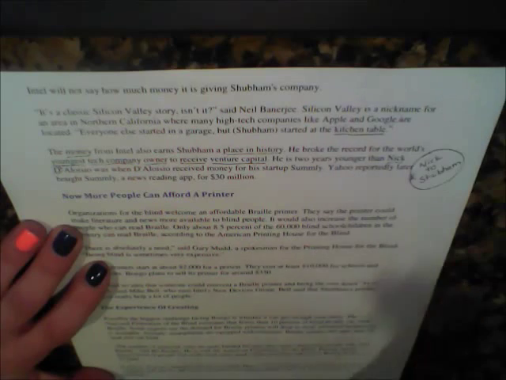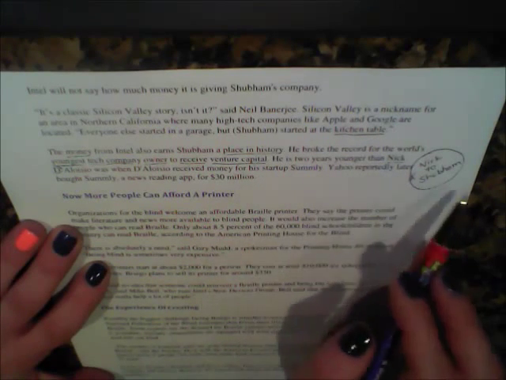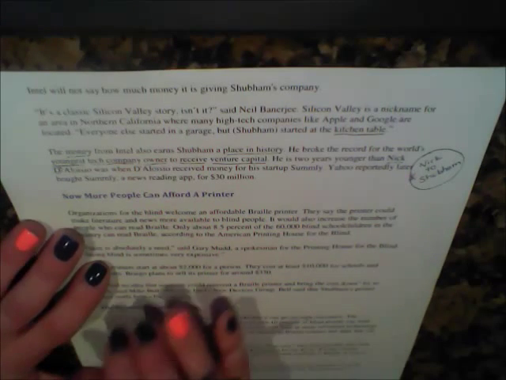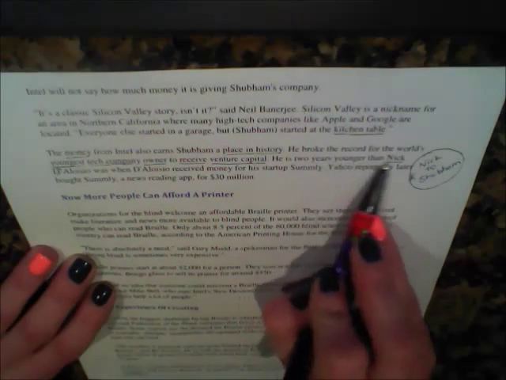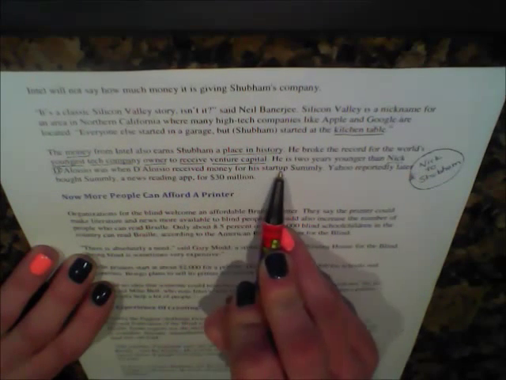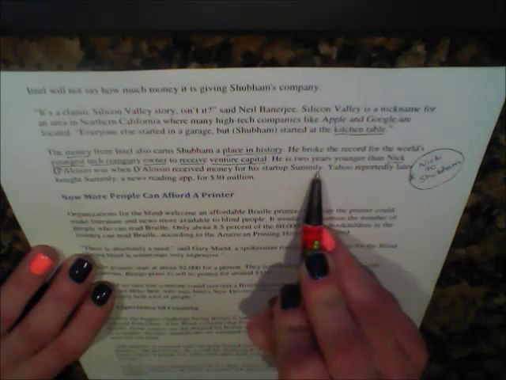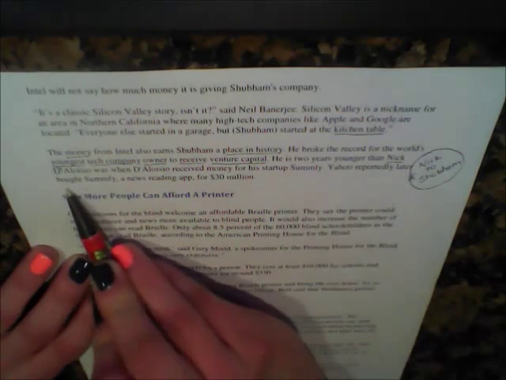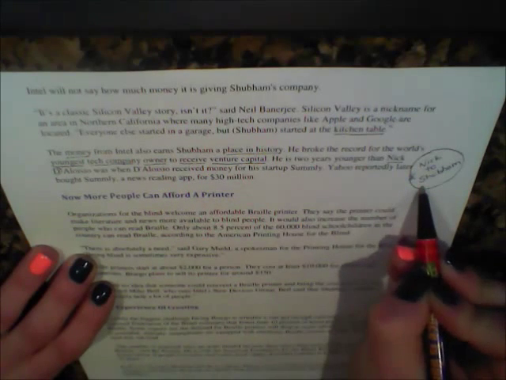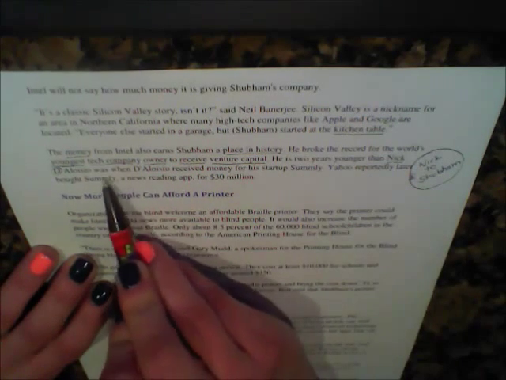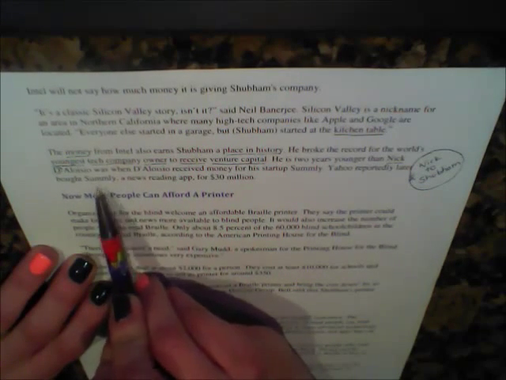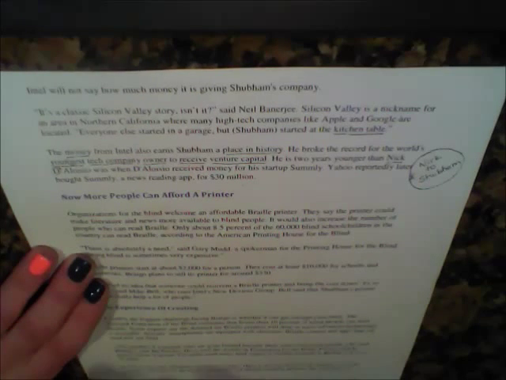So although this is great information, it's not necessarily important to my prompt topic, and I've got to be able to read between the lines. So it says, "He is 2 years younger than Nick D. It was when D received money for his startup Sumly." That's the name of his company. "Yahoo reportedly later bought Sumly, a news reading app, for $30 million." Now, that's not something Shabaham did. That's something this guy, D, did. And so we don't really need that information for our prompt.